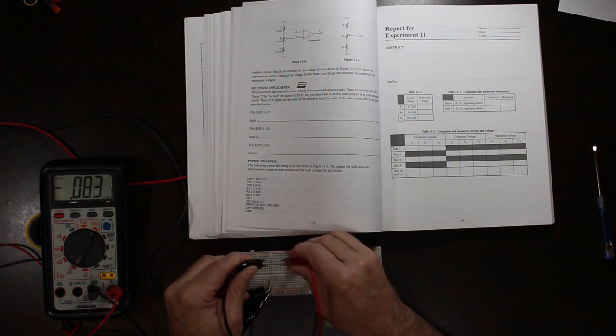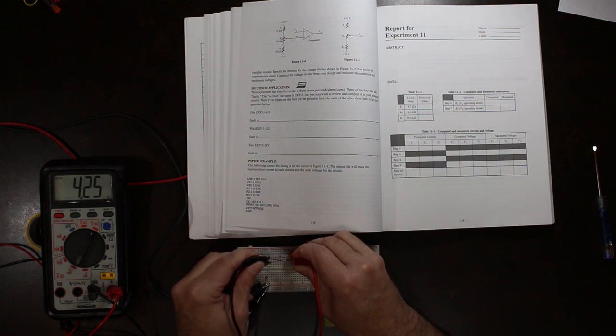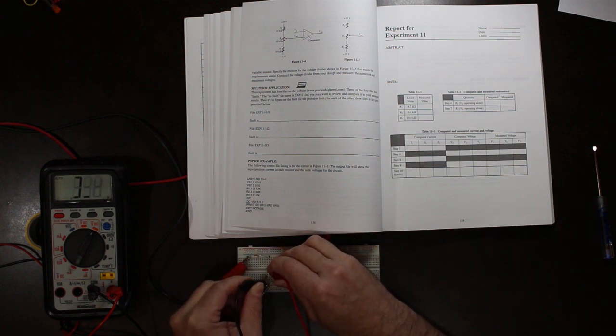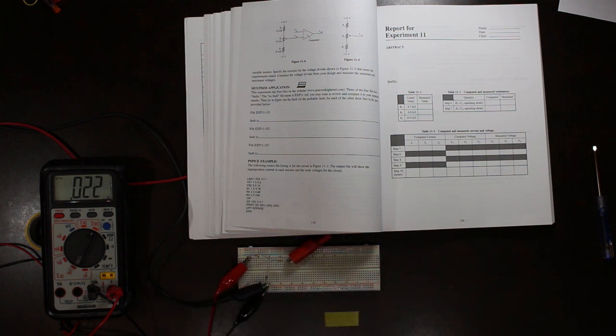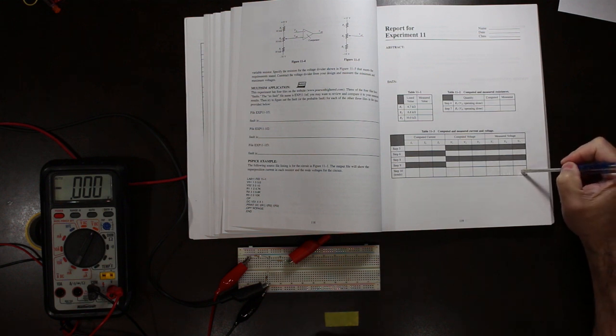Okay? So one more time, just the magnitudes alone: 0.57 volts, 4.53, and 5.53 volts. Those are the magnitudes for R1, R2, and R3.